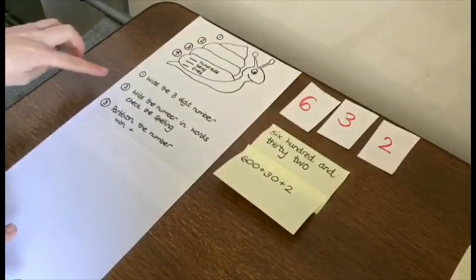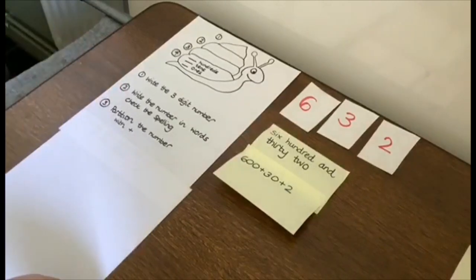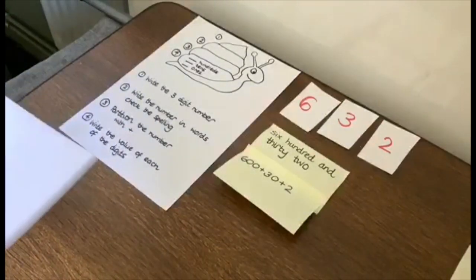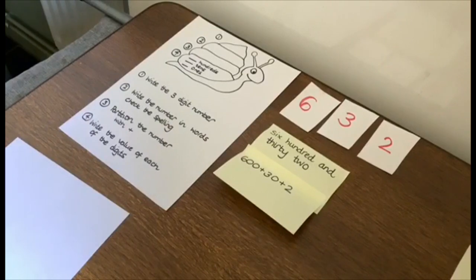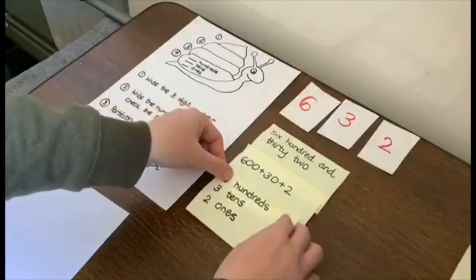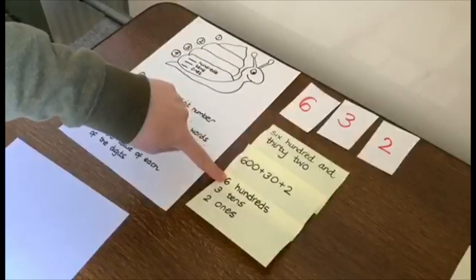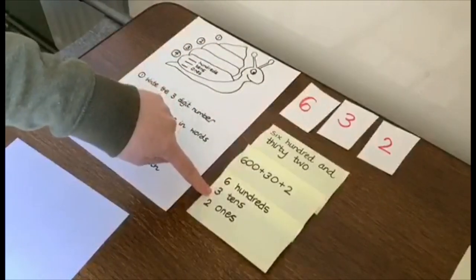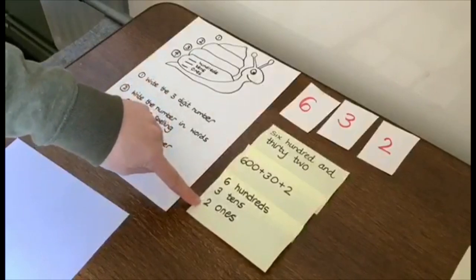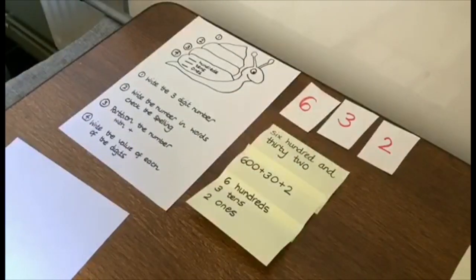632. And then last but not least, we're just going to show each of those parts to show that we really understand the value of the digits. So my number that I made has 6 hundreds, it has 3 tens, and it has 2 ones. So altogether, I've proved that I recognise the number 632.